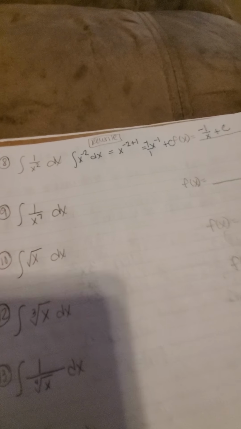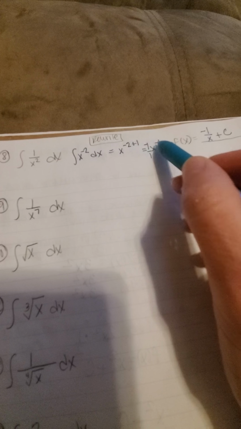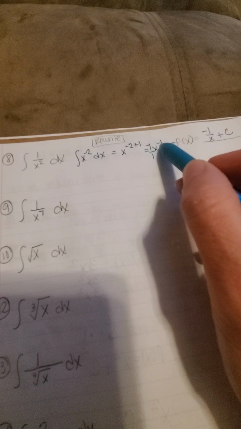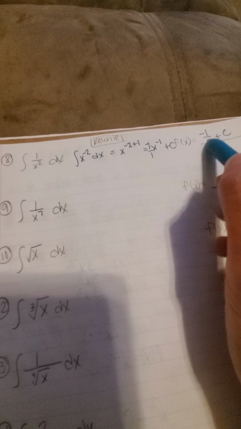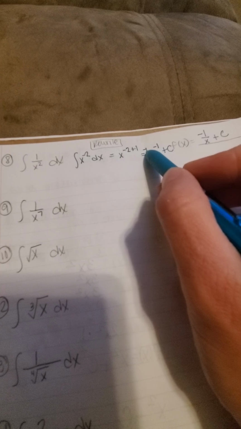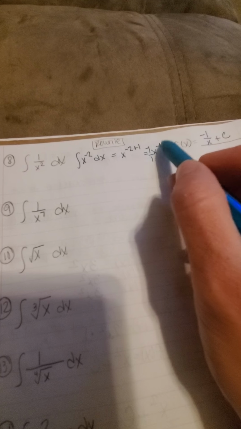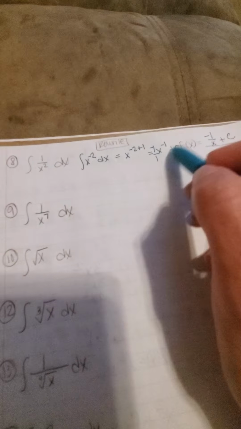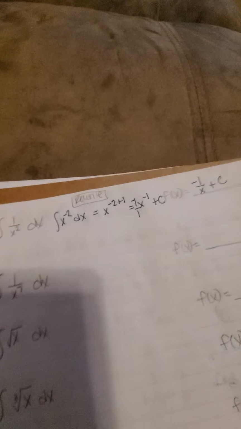So that ends up being negative 1, and x to the negative first makes that over x, and then plus c. And again, if I went back here, this is the same, right? Just that negative exponent says that x belongs in the bottom. If I brought that power out in front, that makes it positive 1, and then negative 1 minus 1 would give me that negative x squared. So that is the same thing I have there.